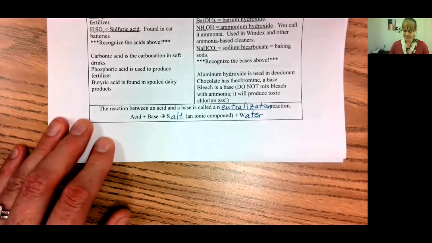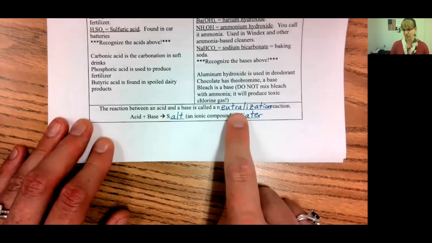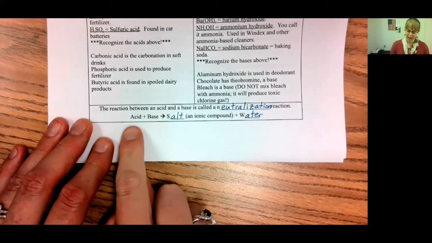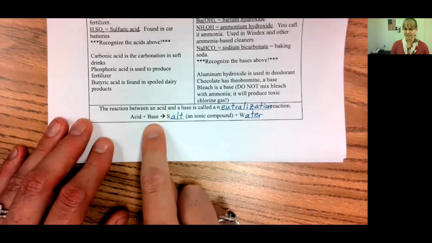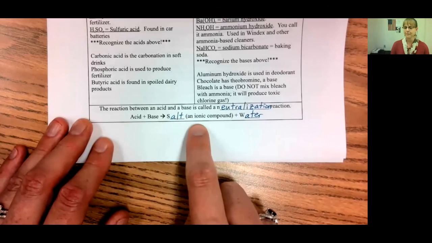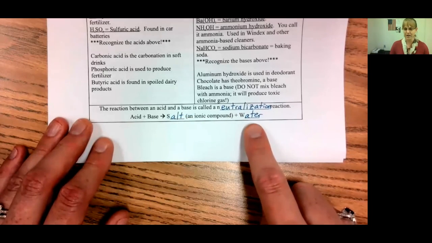Next, what happens if you have an acid and a base reacting together? That is called a neutralization reaction. The acid and the base kind of cancel each other out. And when an acid and a base react together, they will always produce a salt, which is another name for an ionic compound, and they will produce water.